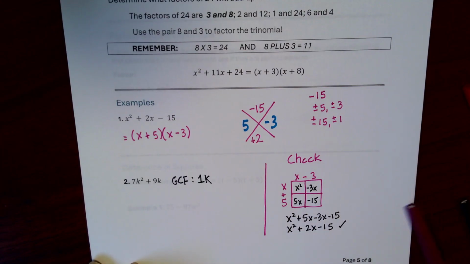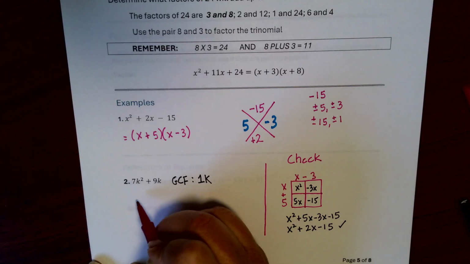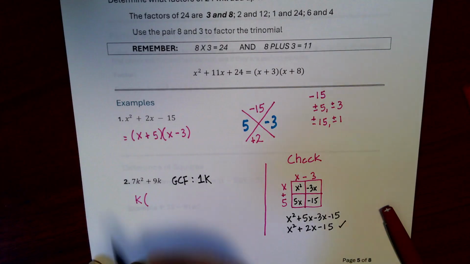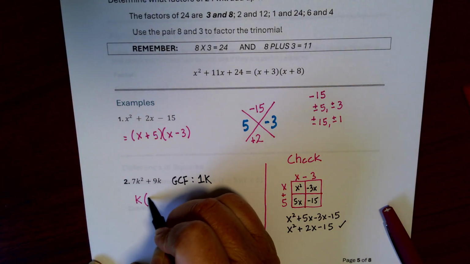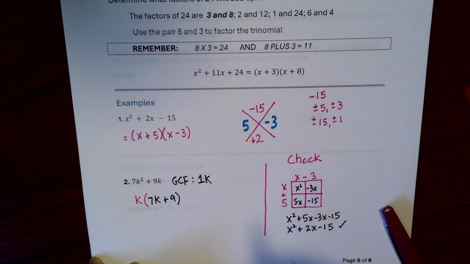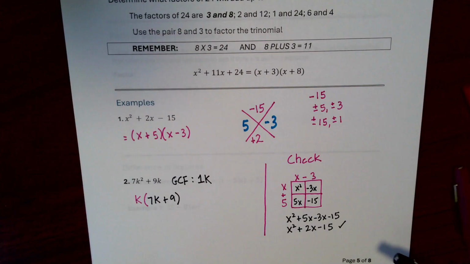So then basically K divides into both of these, okay? So how many times does K go into 7K? Now, I'm not going to write out the division, but remember, you can always write it out if that's helpful. Now, this is an expression, and we have factored out the K.